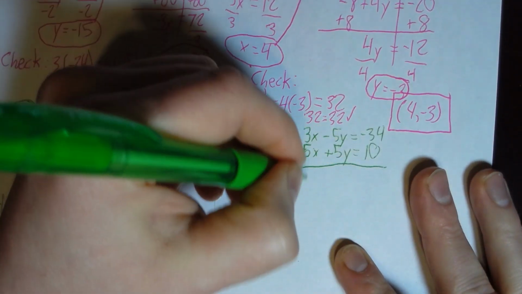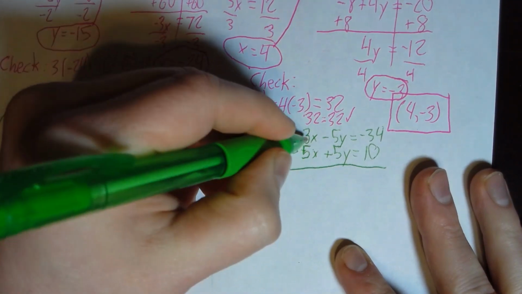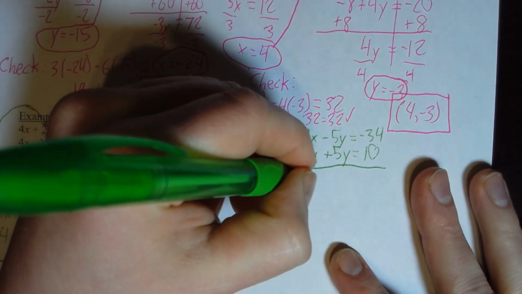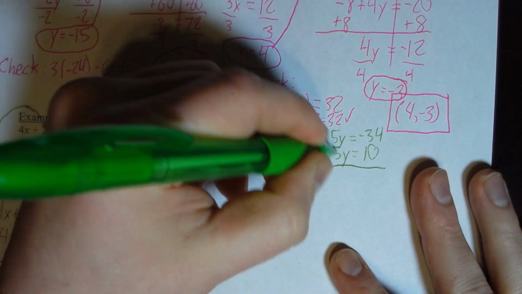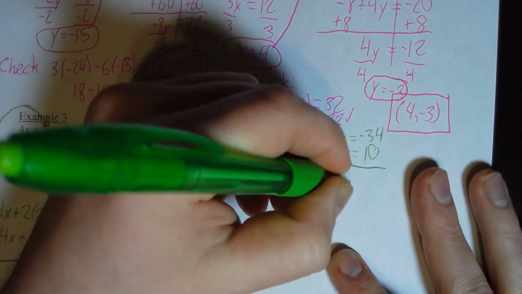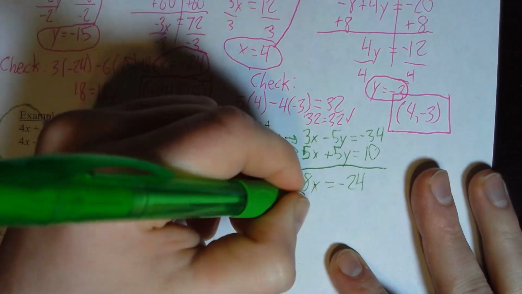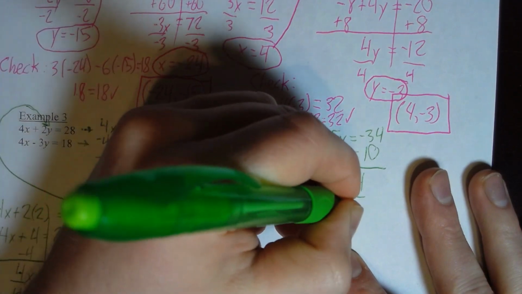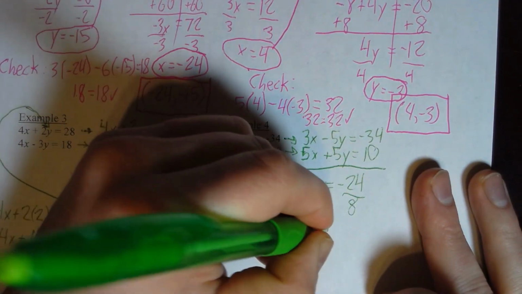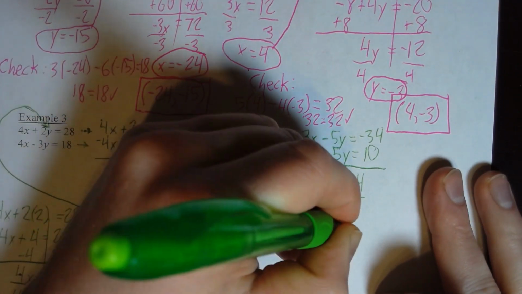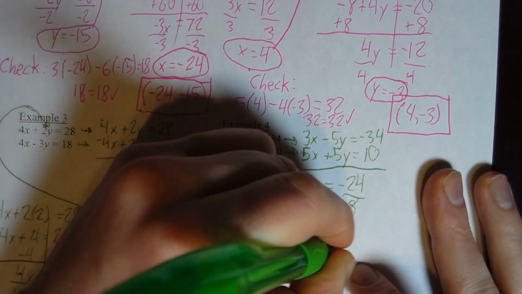And now I'm just putting these equations together, adding them together. 3x plus 5x is 8x. This goes away, and this is -24. Divide by 8. X equals -3. I'm going to circle that.